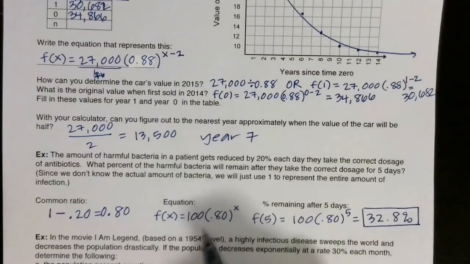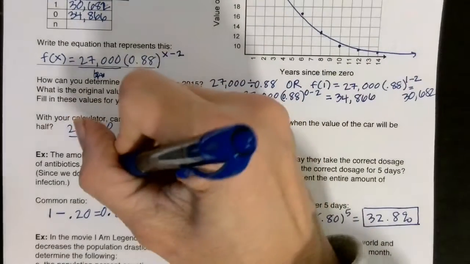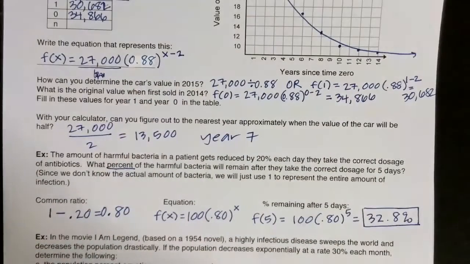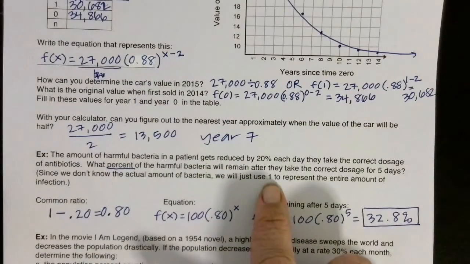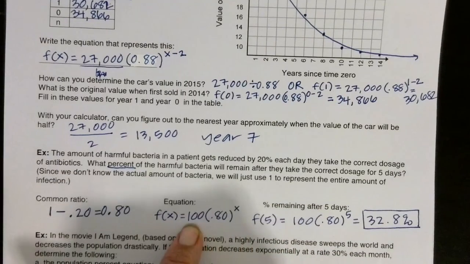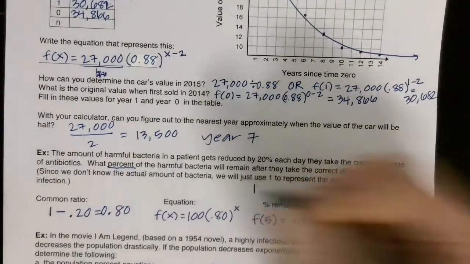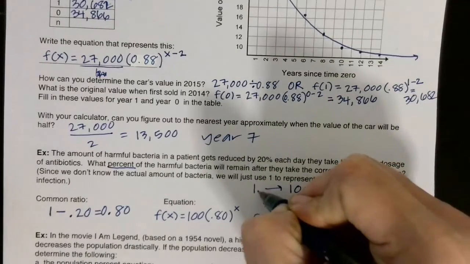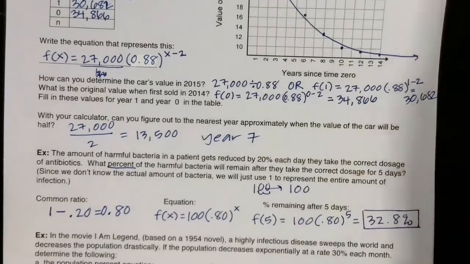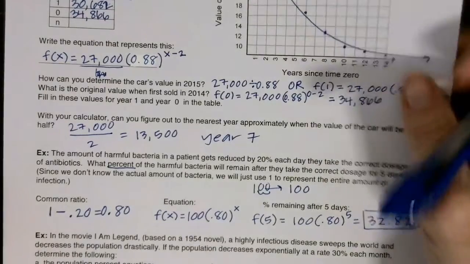So let me go back and talk about this 100 really quickly. The question says what percent of the harmful bacteria will remain, and they're telling us to use 1 as the amount. So the initial amount as a percent, if we're going from a decimal to a percent, we're going to go 2 to the right. So 1, 2. So that's 100% of the infection. That's where that 100 came from.